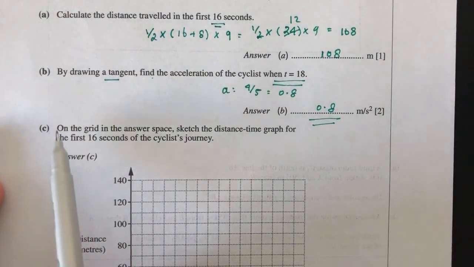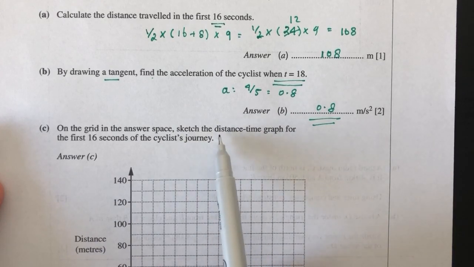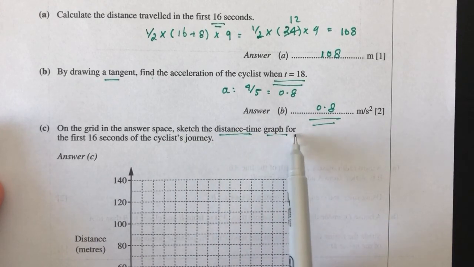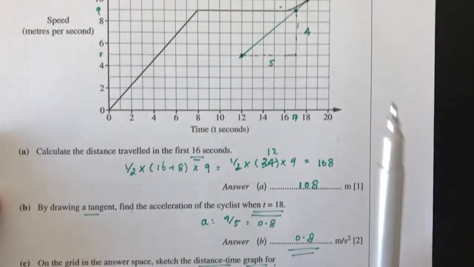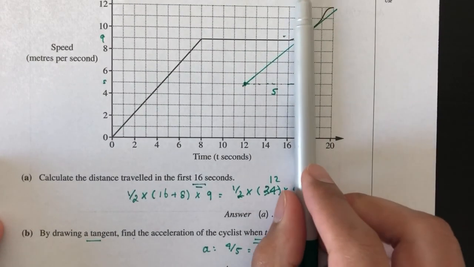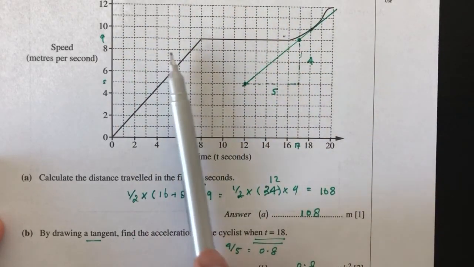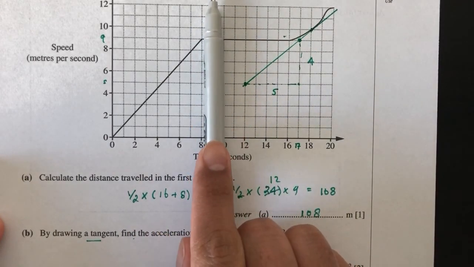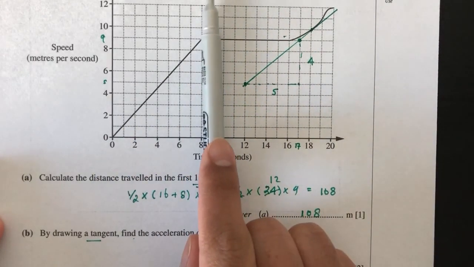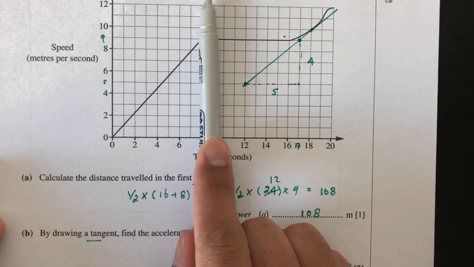Okay. Now part C. On the grid in the answer space, sketch the distance-time graph for the first 16 seconds of the cyclist's journey. So the first 16 seconds is only until here, which is the area of the trapezium. As you can see, there are 2 parts. One is this one where the speed is increasing, and one is this one where the speed is constant. So let's draw this one first.